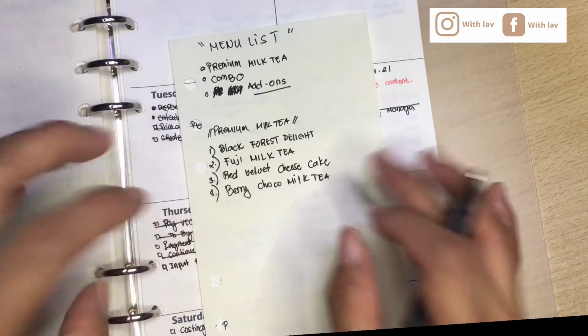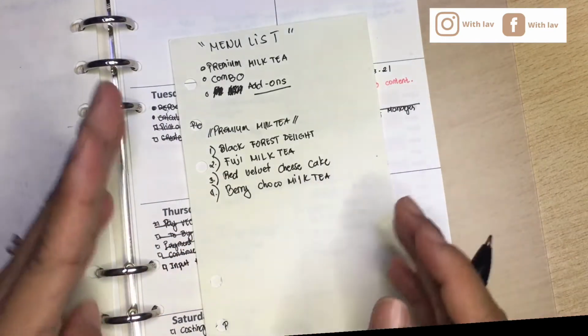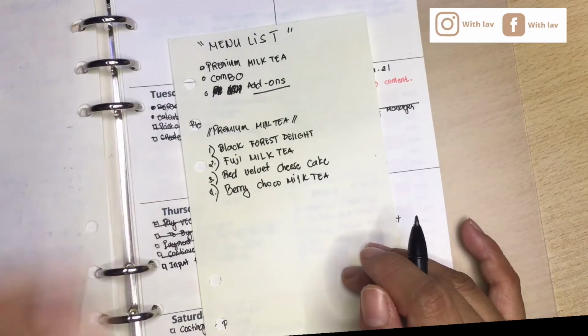Premium milk tea, guys. So, mag-focus lang muna ako for 4 milk tea flavors for now.